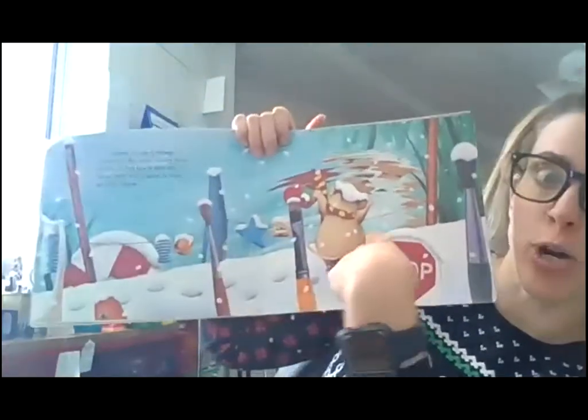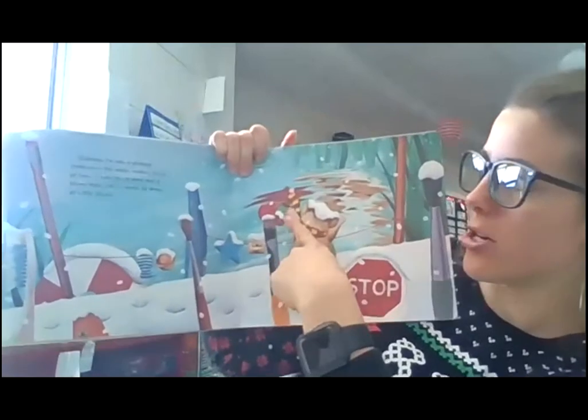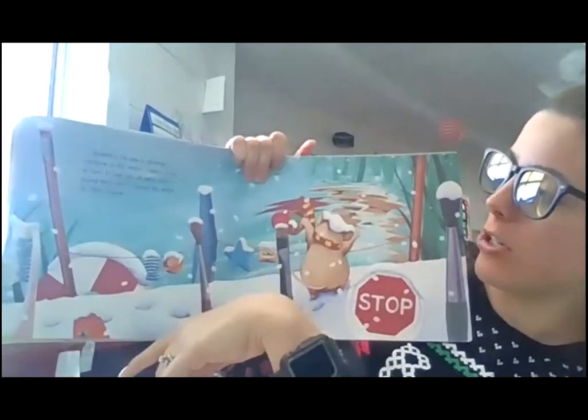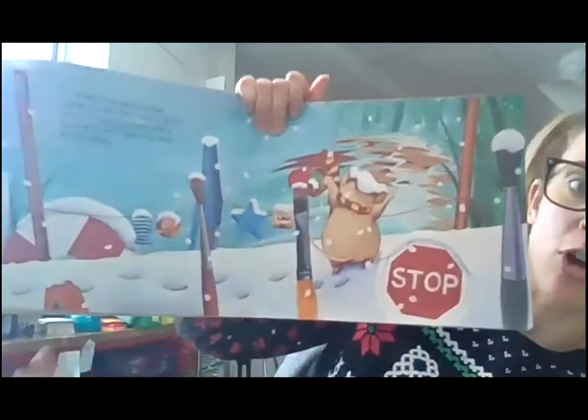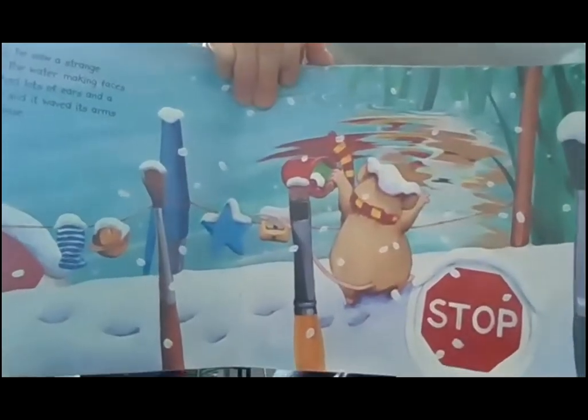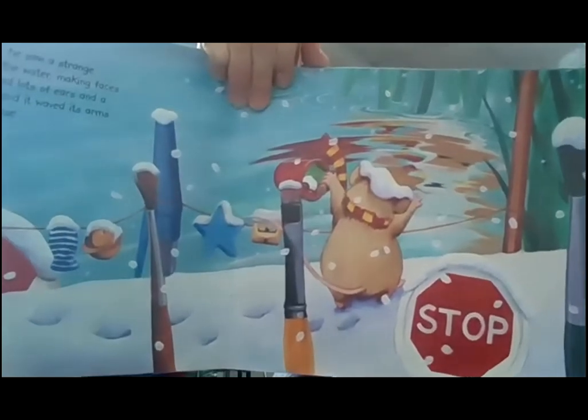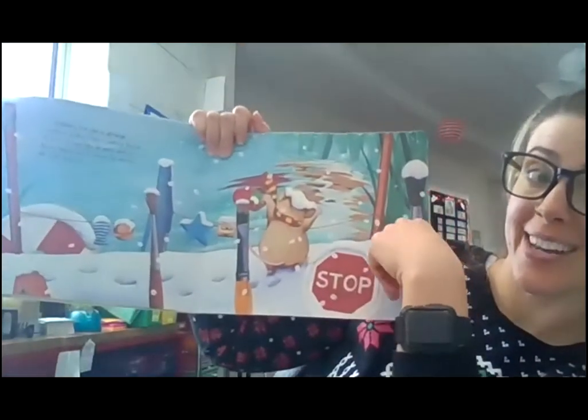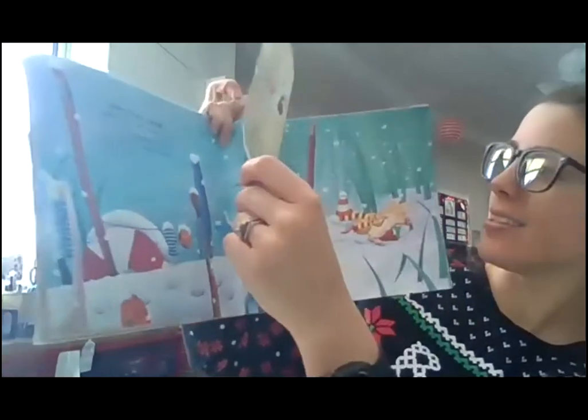Suddenly, he saw a strange creature in the water, making faces at him. It had a lot of ears and a blurry face, and it waved its arms at Little Mouse. What do you think that is? Is that a big monster? I bet you know what it is. Well, let's see what he thinks.